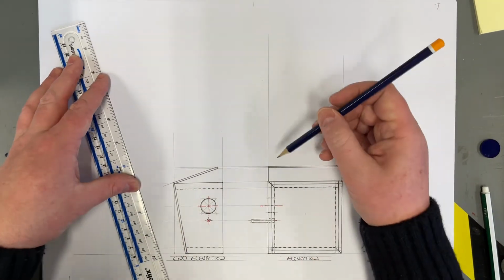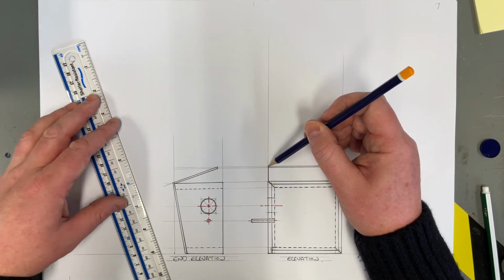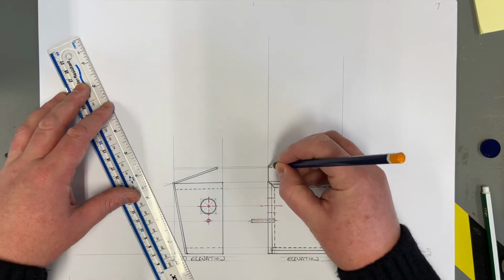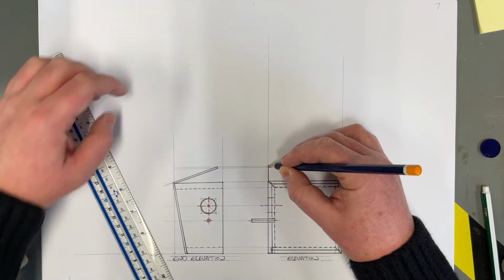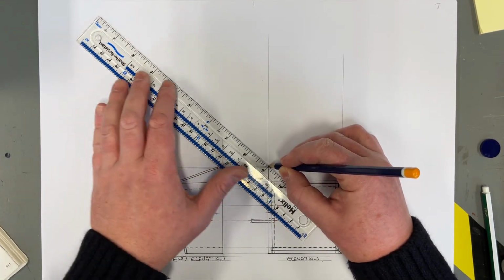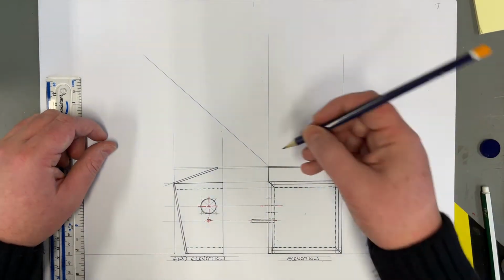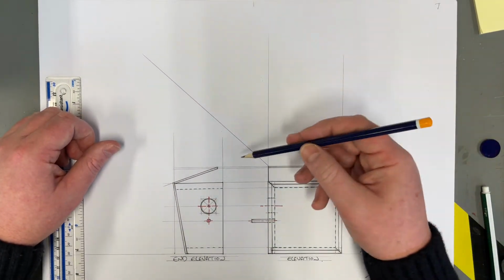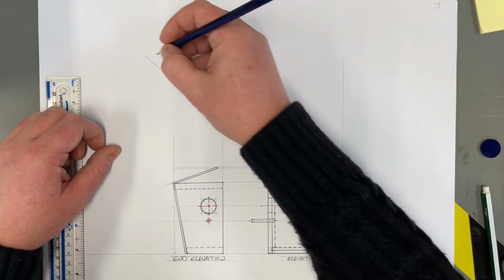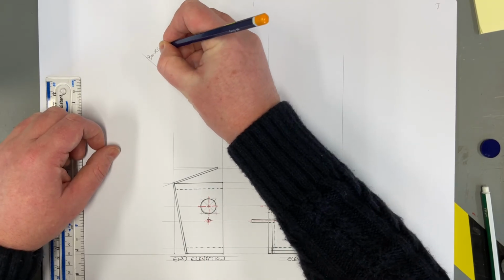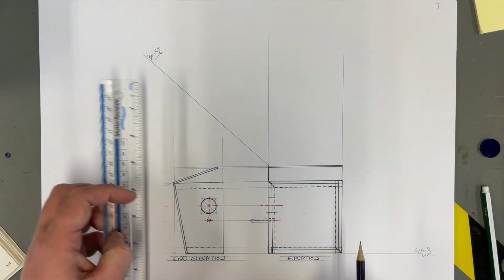So I'm going to come to the top outermost corner on the elevation, and I'm going to project that out at 45 degrees. That's halfway in angle from that corner out to the left-hand side. I've done that a little bit darker just so you can understand it, but it would be just as light as a construction line. I'm going to call that bounce line. Again, you don't need to write the text down, but it can help.